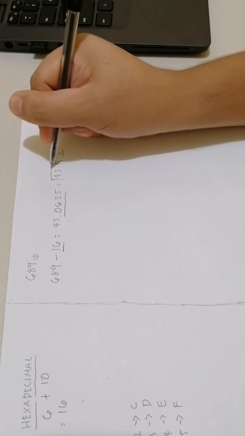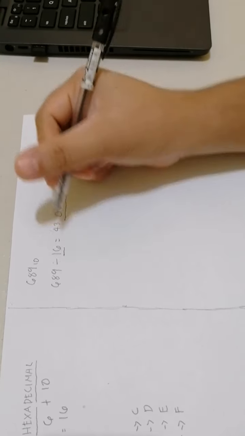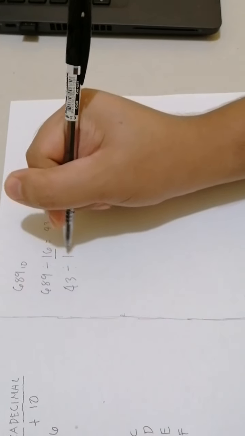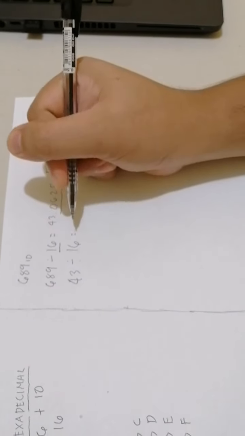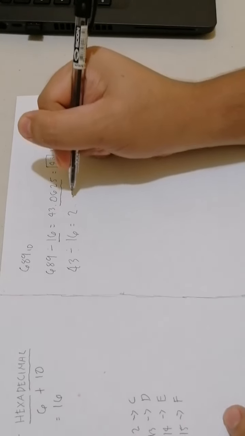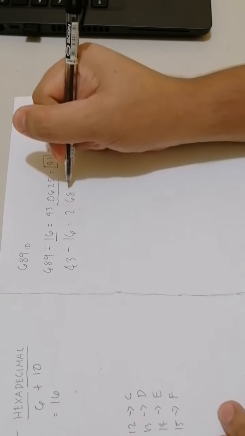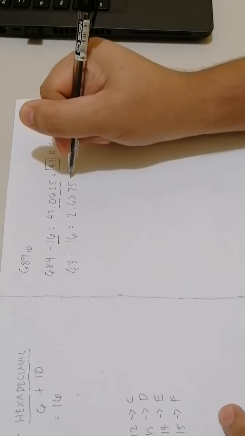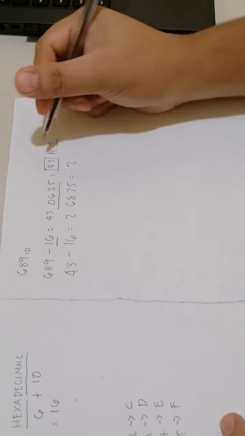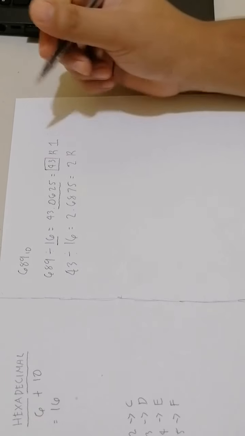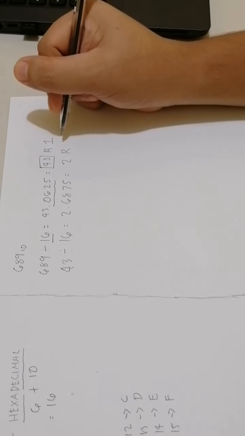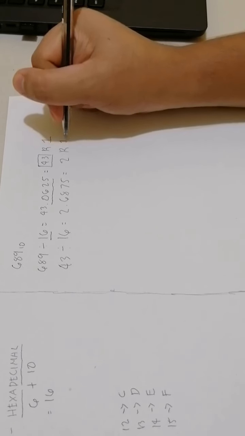Then you start with this number, 43, divided by 16. So 43 divided by 16 is equal to 2.6875. So I'm gonna put 2, and 16 times 0.6875 is equal to remainder 11.